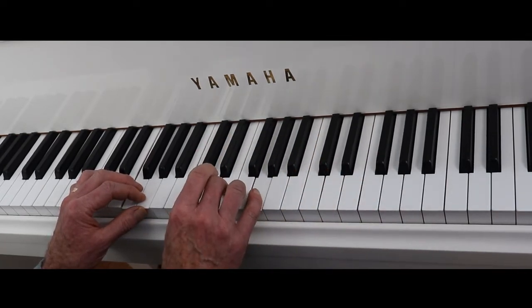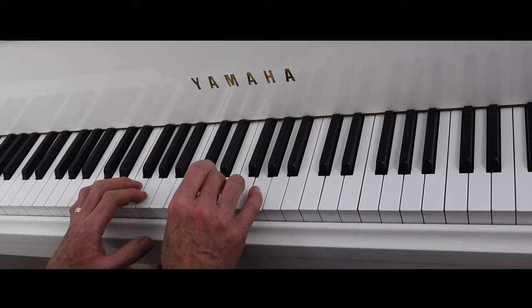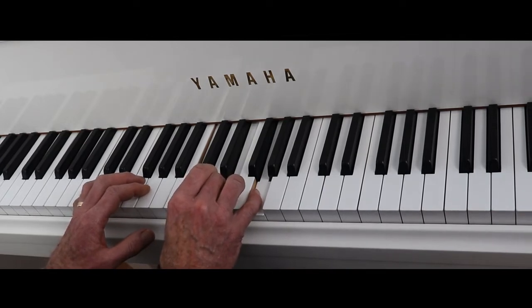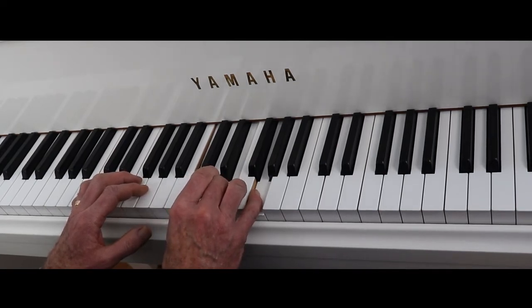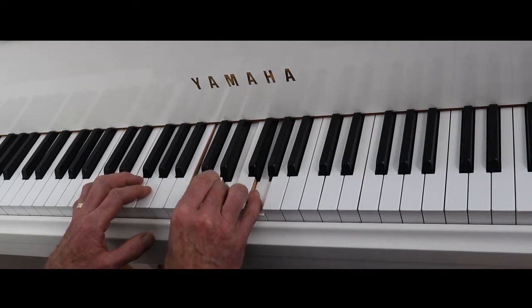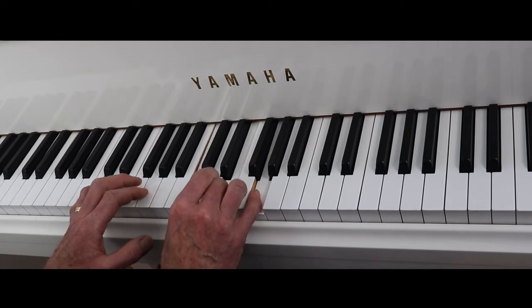The first chord is called a C major triad or chord. It's a 3-note chord. We can also call this harmony. Harmony is the sound of 2 or more notes sounding simultaneously. Chording is harmony.